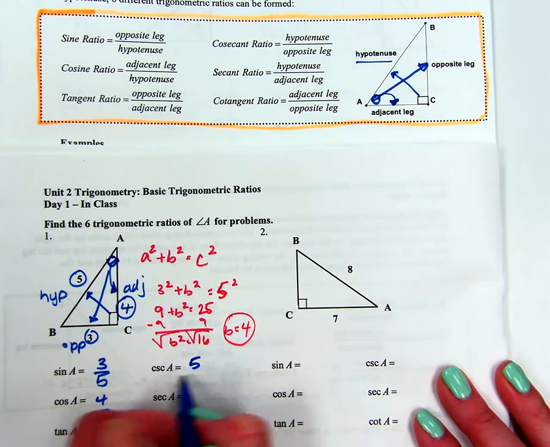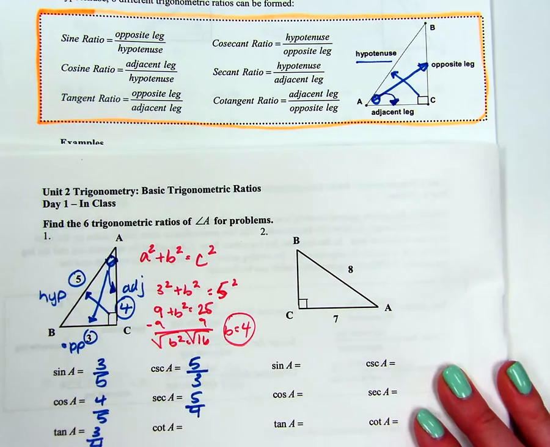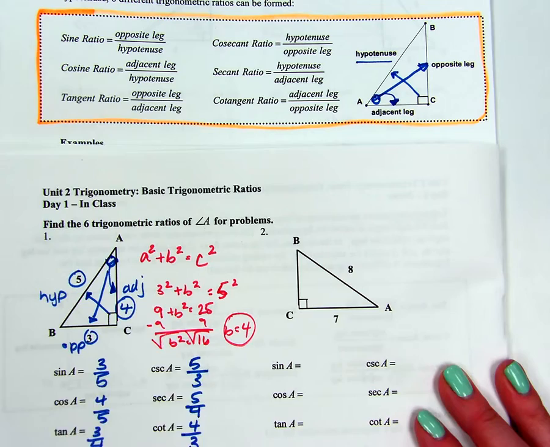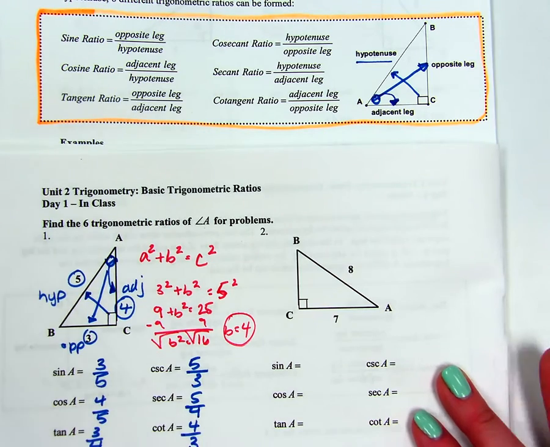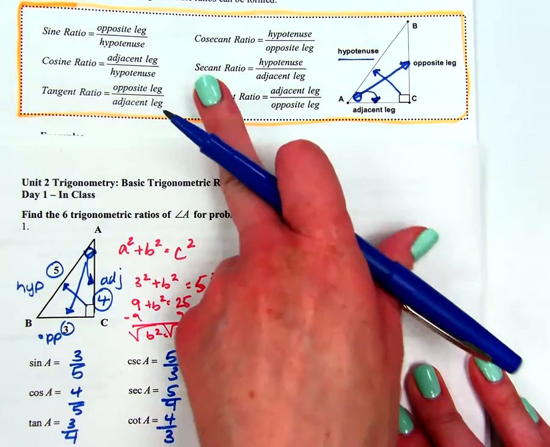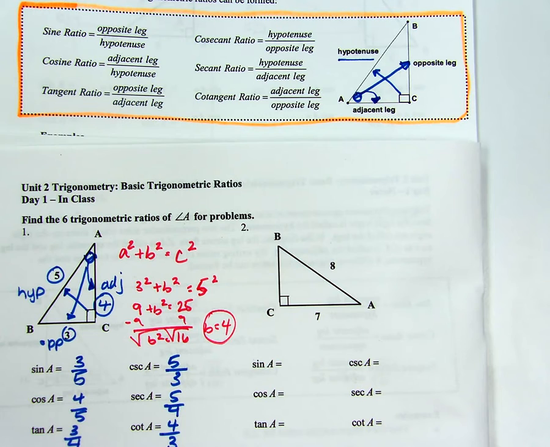So this becomes 5/3, 5 over 4, and then we have 4 over 3. So that's our solution for 1. Go ahead and try 2 on your own using your problem and your box with your explanations of your ratios, and then you can check your answers with me. I'm going to just fill them in as we go.